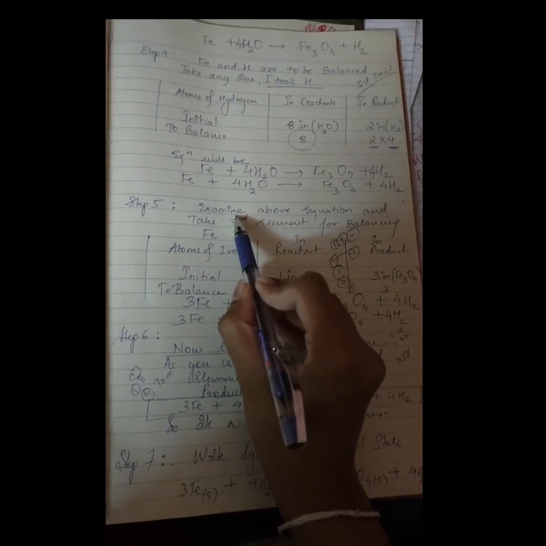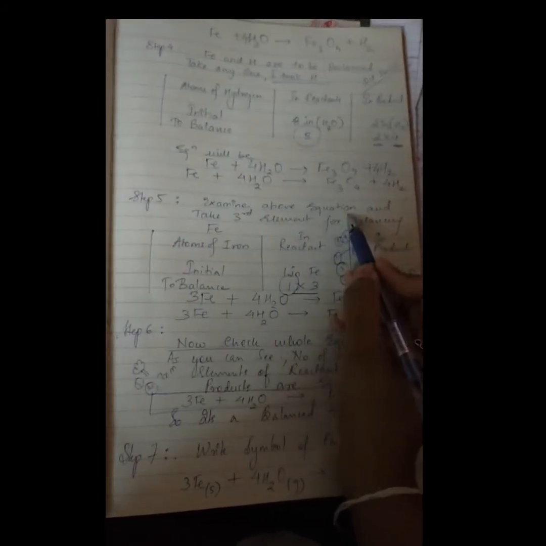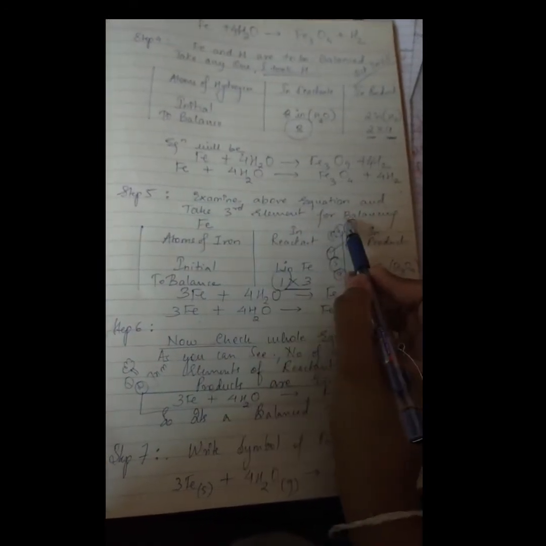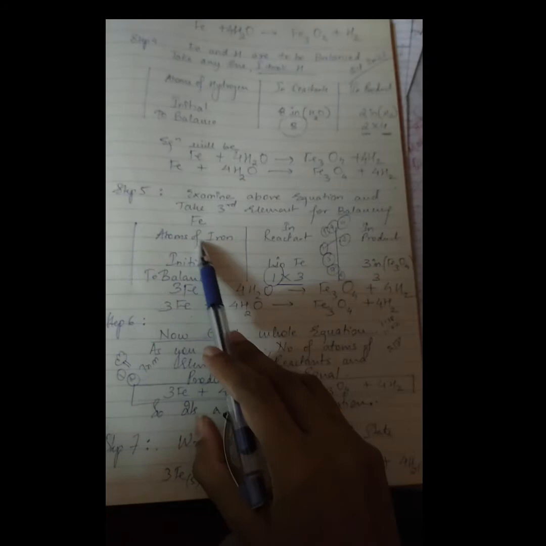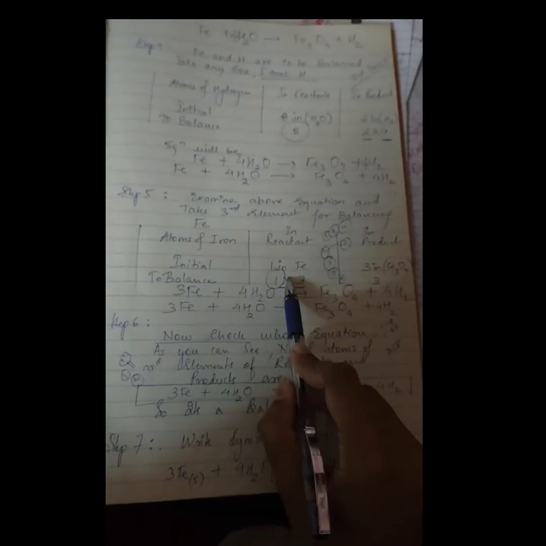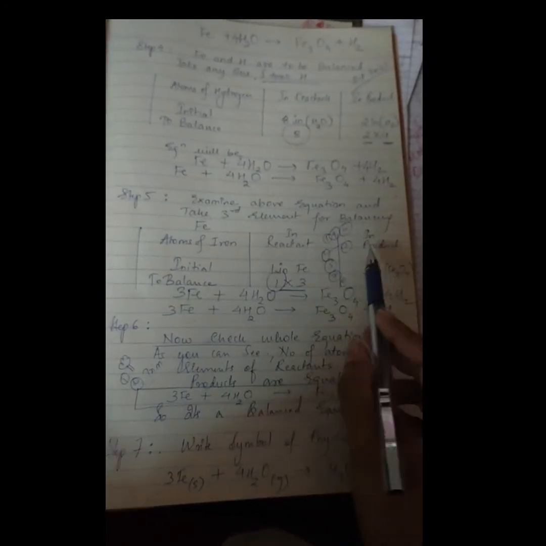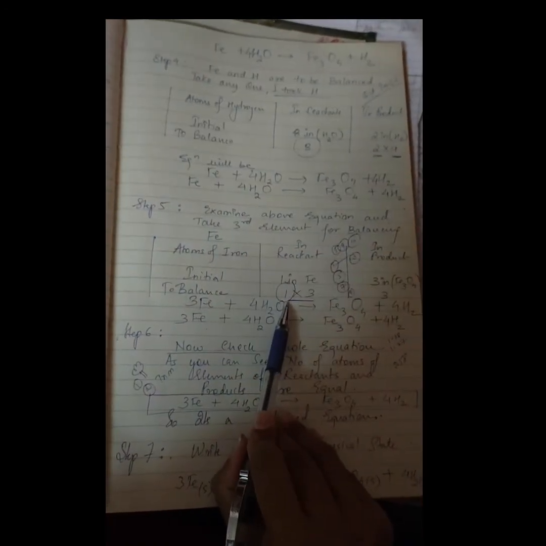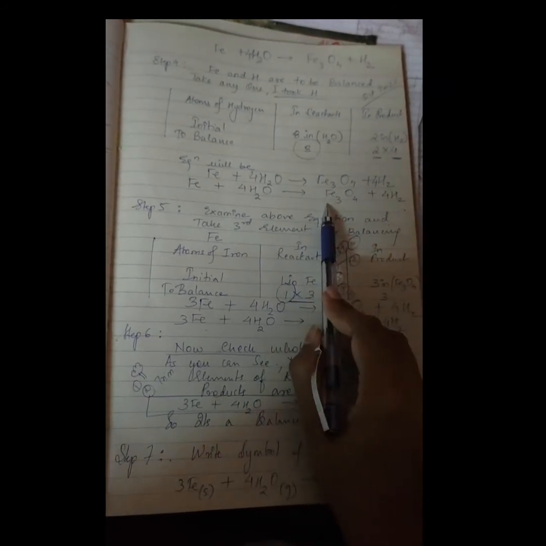In step 5, we examine the above equation and take the third element for balancing. So we took iron, atoms of iron in reactant and in product. Initially it was 1 Fe in the reactant, and in the product it is 3.